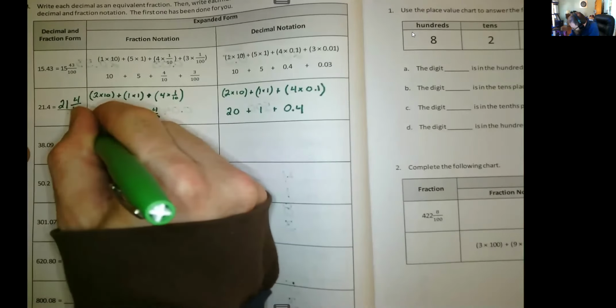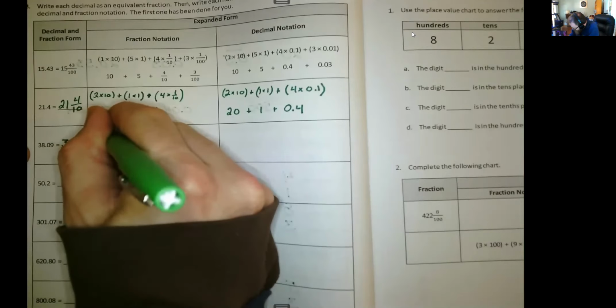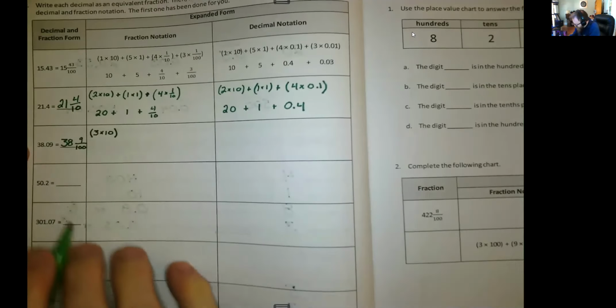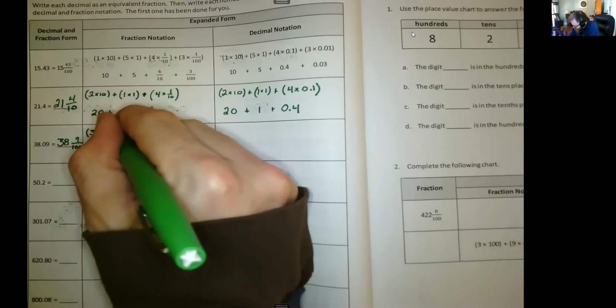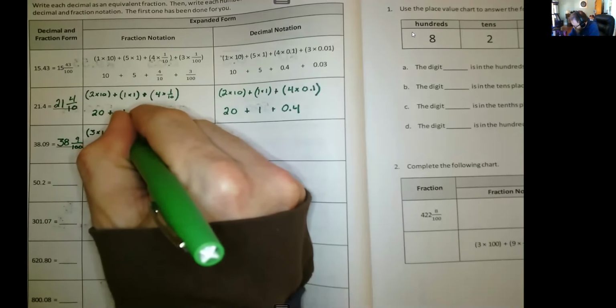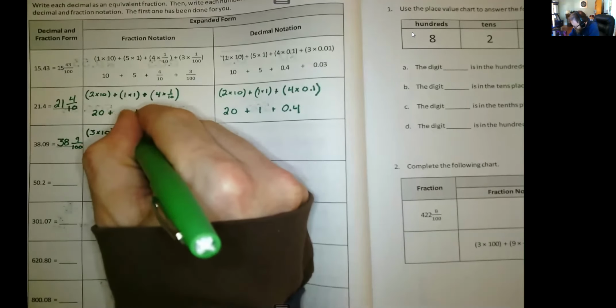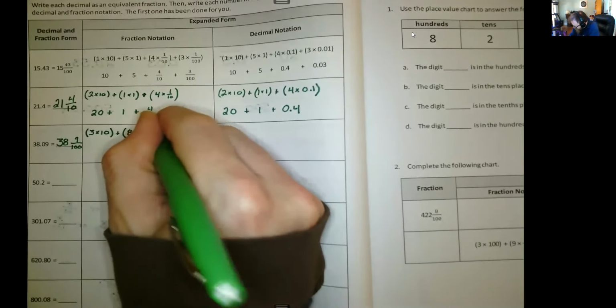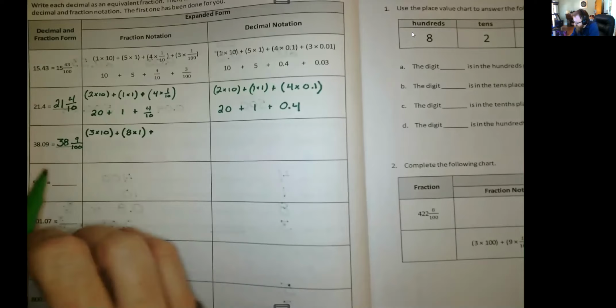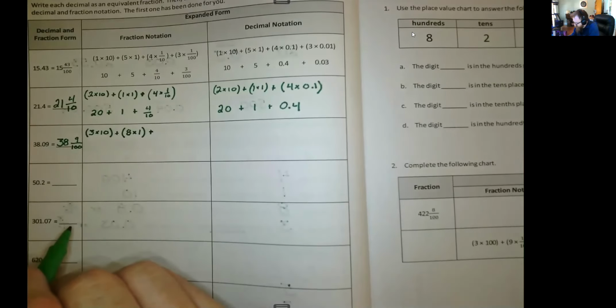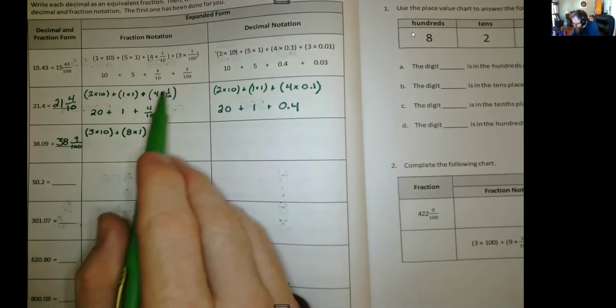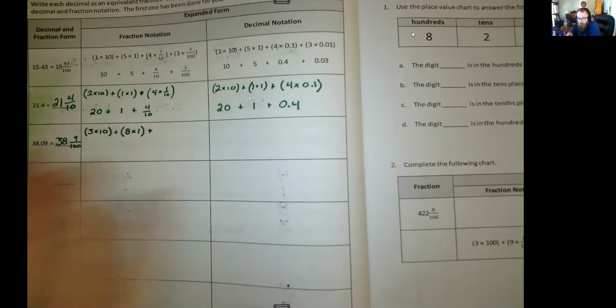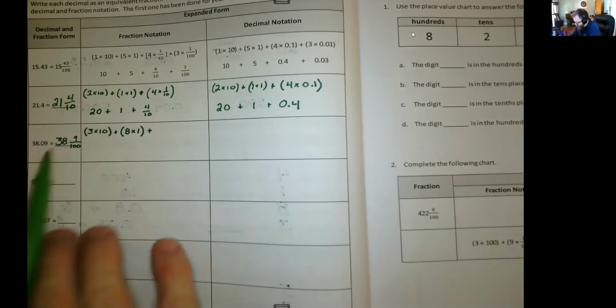There's a 3 in our tens place, so we're going to write 3 times 10. There's an 8 in our ones place, so we're going to write 8 times 1. There is nothing in our tenths place, so we're not writing anything to do with tenths in this problem. We'll skip then to our hundredths.